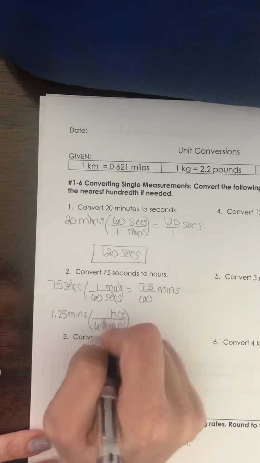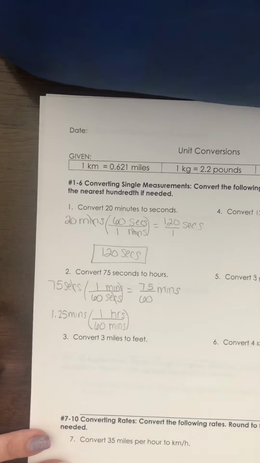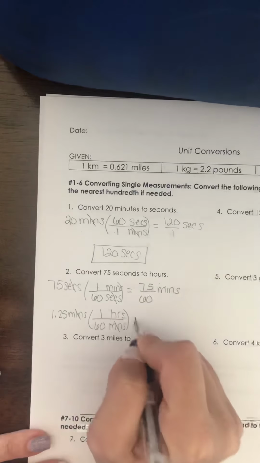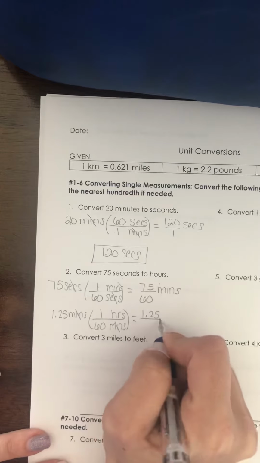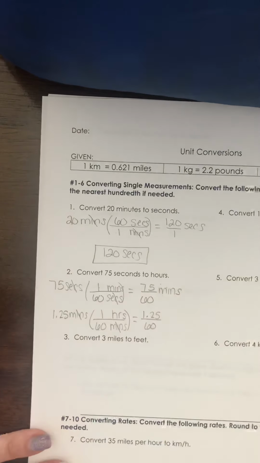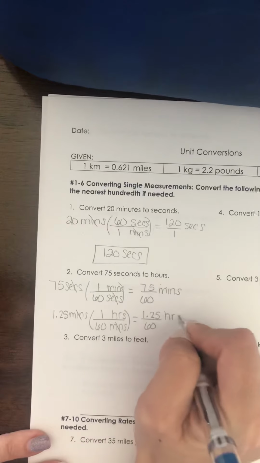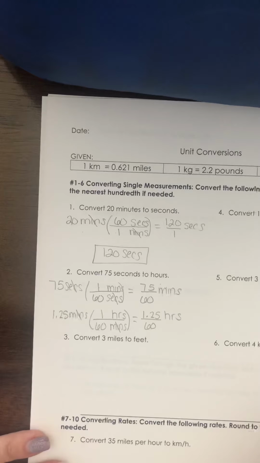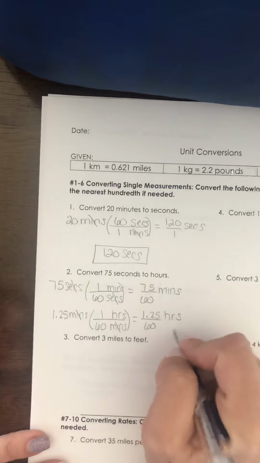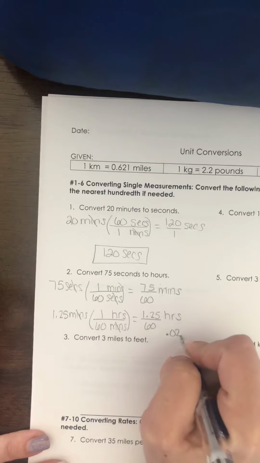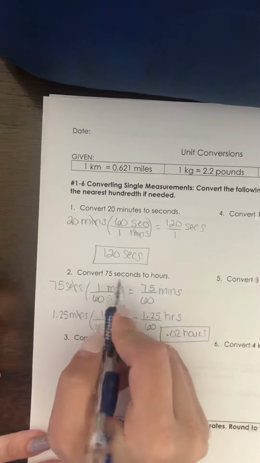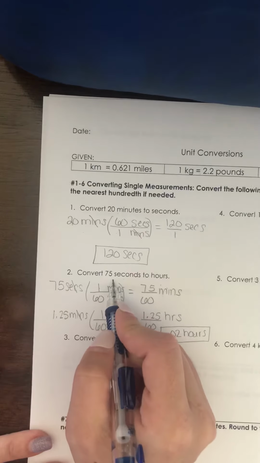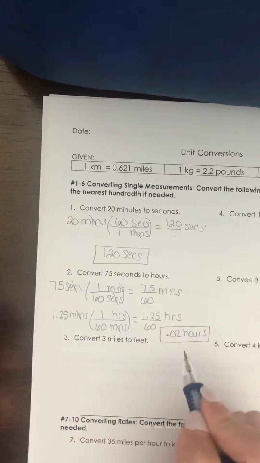There is 60 minutes in 1 hour. Again, my minutes cancel. 1.25 times 1 is just 1.25 over the 60 in the bottom, my label is hours. And if you go to your calculator and do 1.25 divided by 60, you get 0.02 hours. And that should make sense because we're only talking about 75 seconds. So that's a small, small part of an hour.